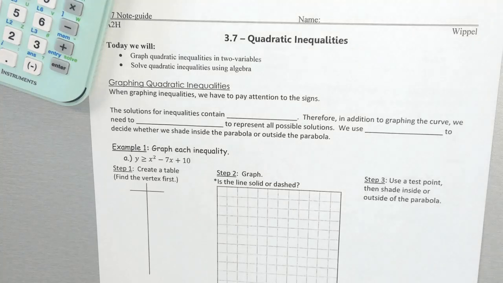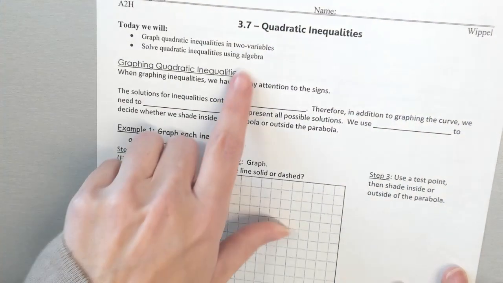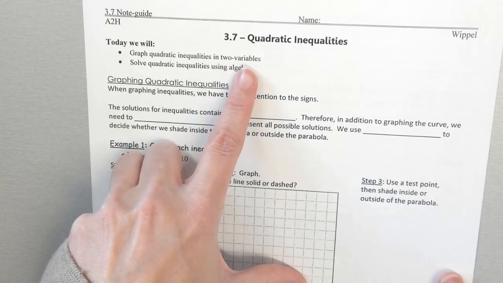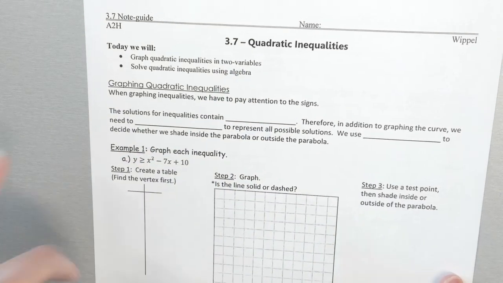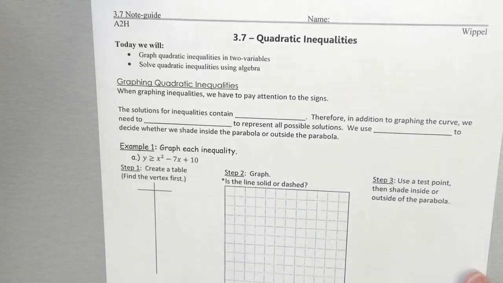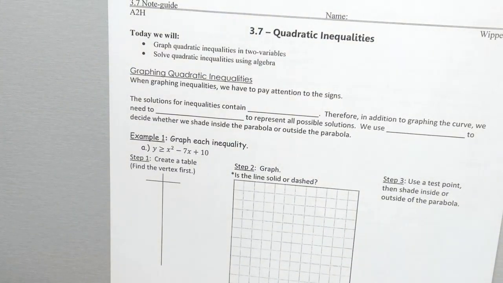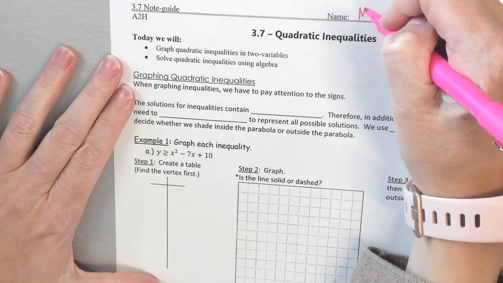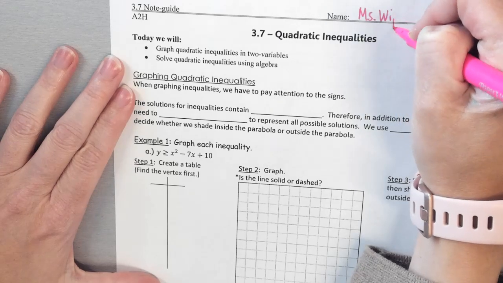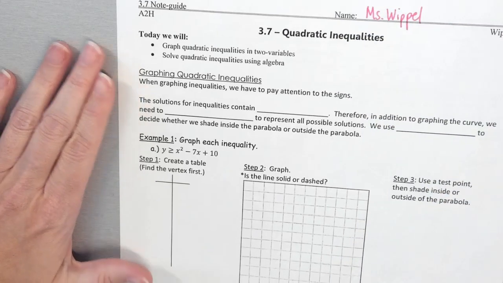Okay, so when you're graphing quadratic inequalities, we're going to start very similar to the way we did when graphing parabolas. And when it says graphing it in two variables, that just means with x and y. And then we're going to solve them using algebra. Okay, so the one thing that's going to be different is we have to pay attention to the signs.